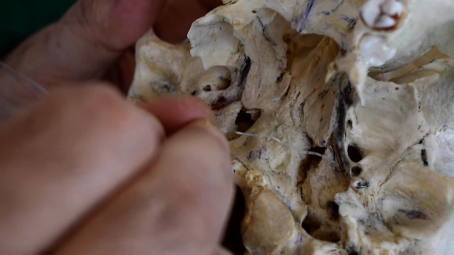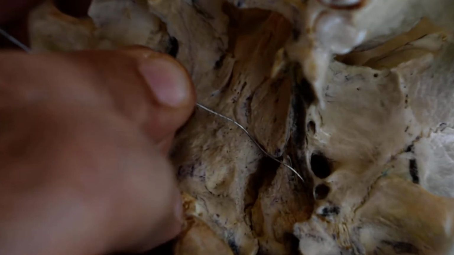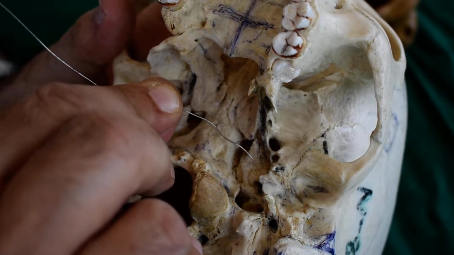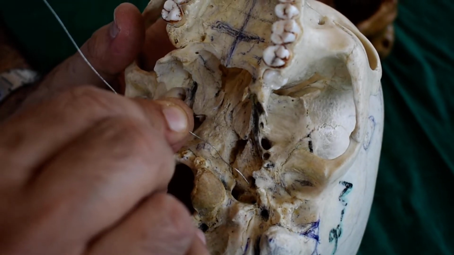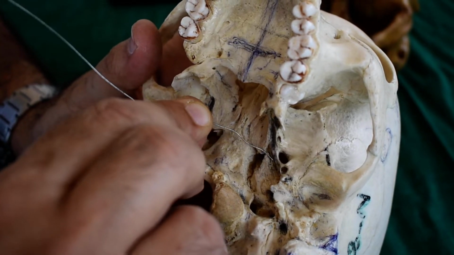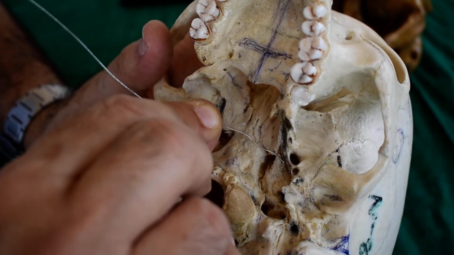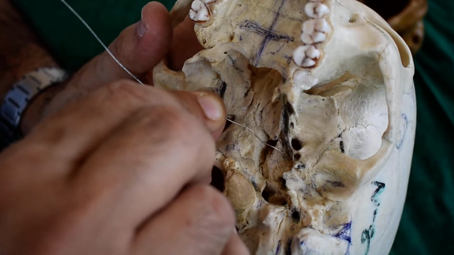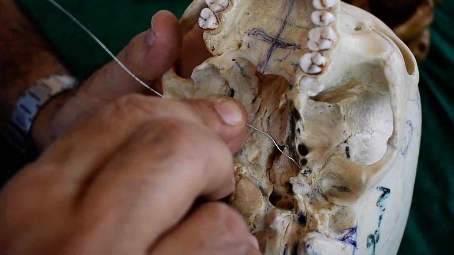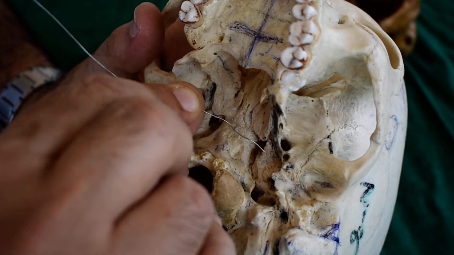Therefore, very easily you are able to appreciate this groove. So this probe is lying in this groove. And this groove is present between anteriorly greater wing of sphenoid and posteriorly the petrous portion of temporal bone. So the name of this groove will be sulcus tubae. And sulcus tubae will show the presence of the cartilaginous part of the auditory tube. It is a narrow sulcus present between the greater wing of sphenoid and the petrous portion of temporal bone.